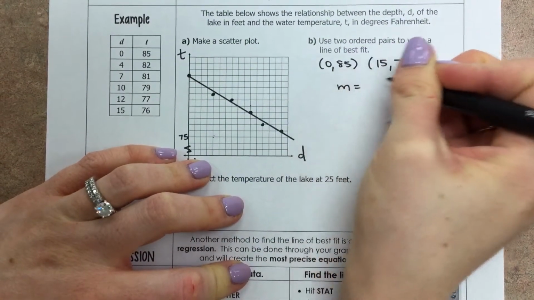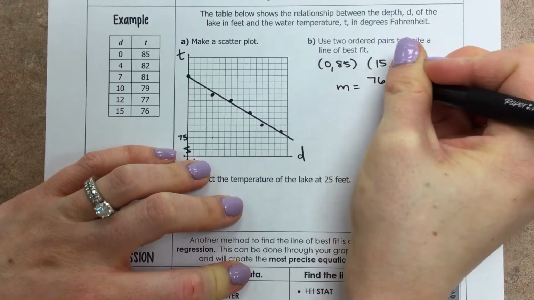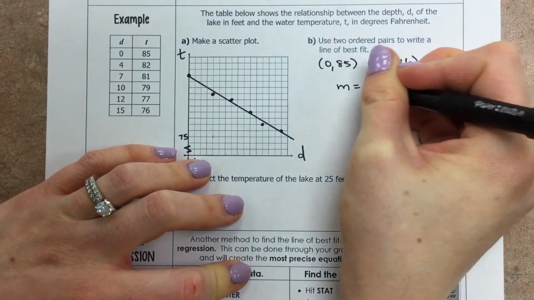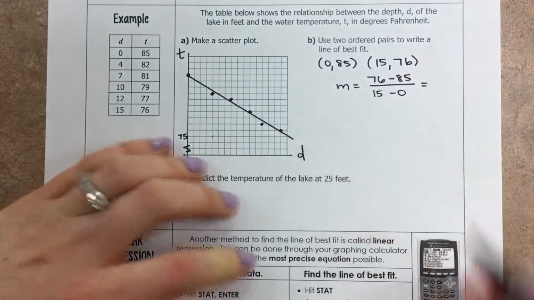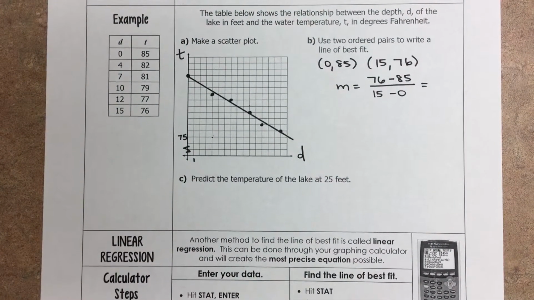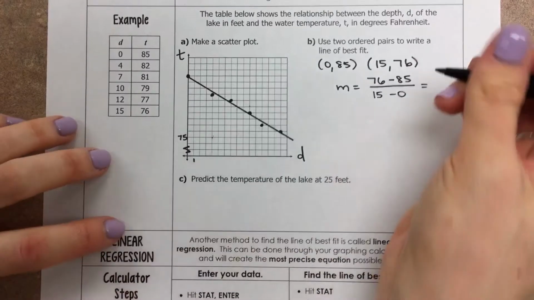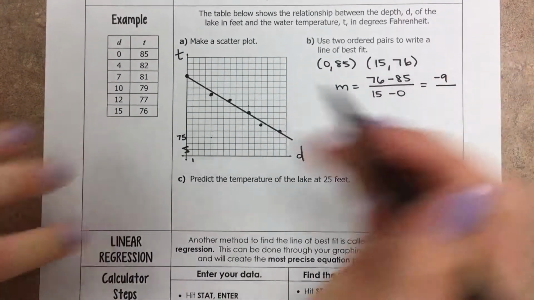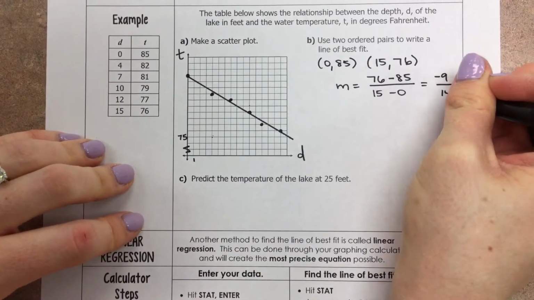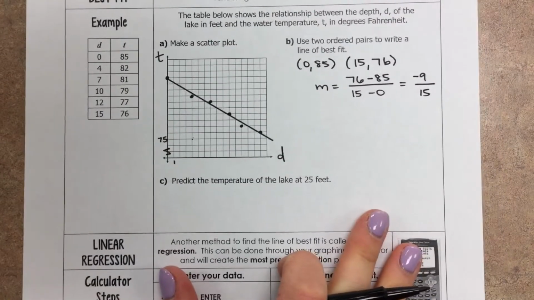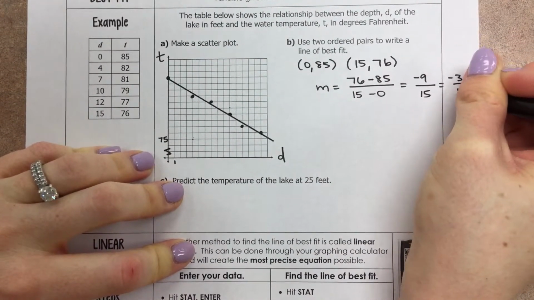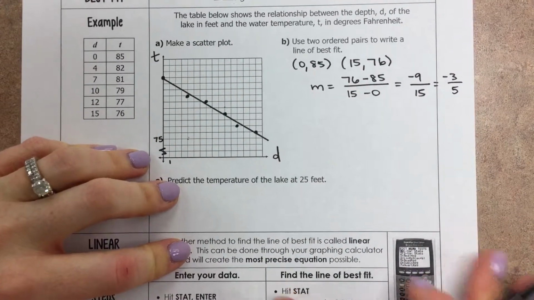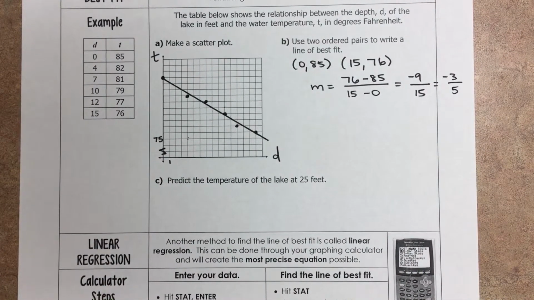So slope is change in y, so 76 minus 85 over change in x, so 15 minus 0. So we calculate that. We have 76 minus 85, and that is -9, over 15 minus 0 is 15. That's not a reduced fraction, so I want to reduce it down, and I can reduce by a factor of 3. So -3/5 is what that will reduce down to. So now I know the slope.